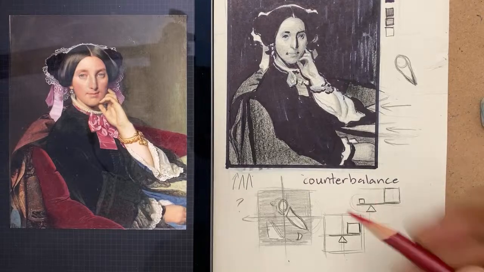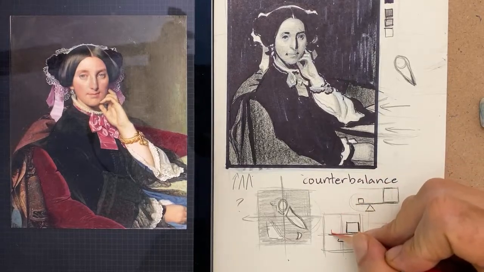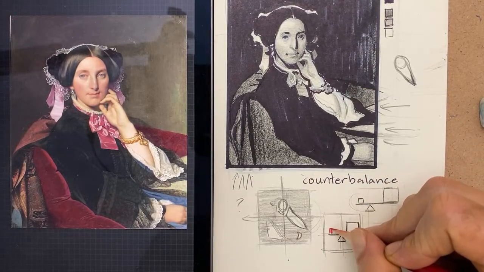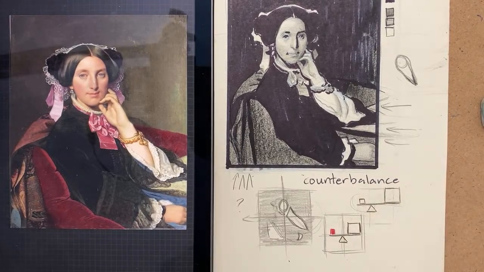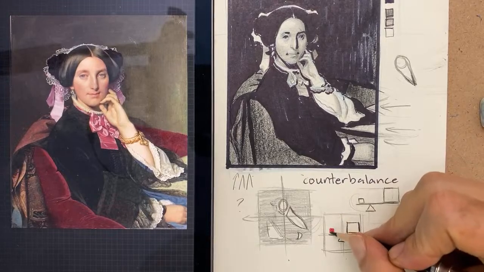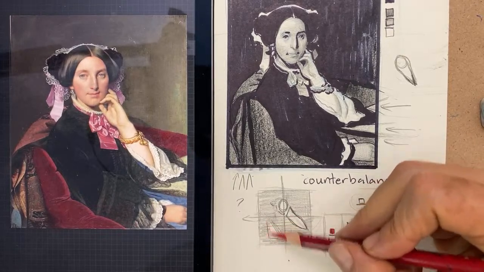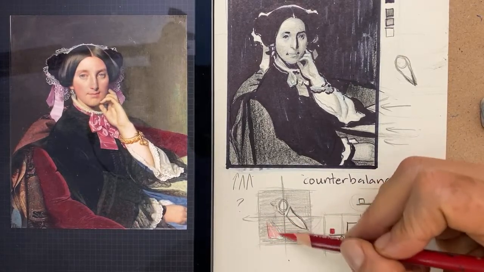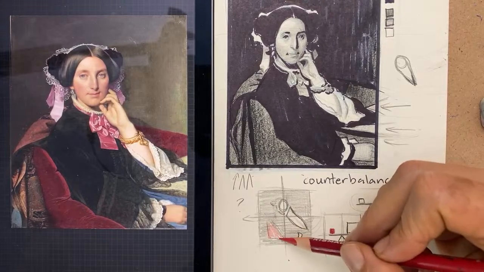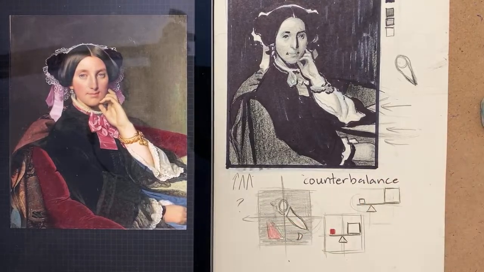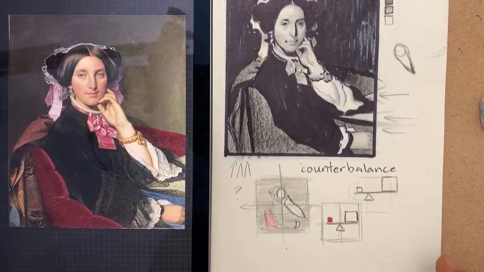That's right, my friends. Color. The red chair. And it's not that bright, but it's quite dark. And notice the chair is red, but it's not like a bright cherry red or cadmium red. It's a fairly dark red. That's counterbalance, my friends. So there you go.